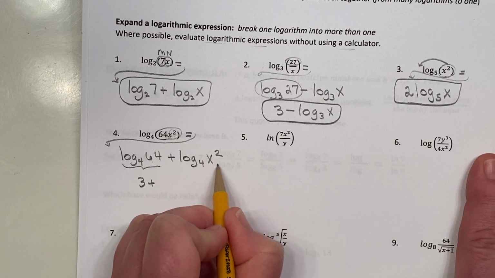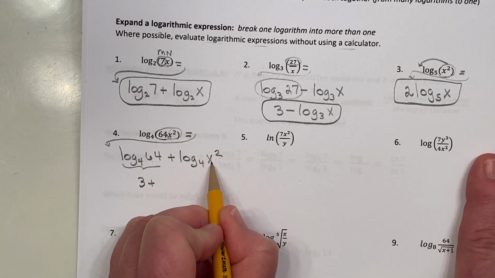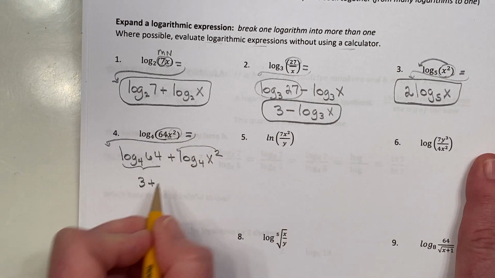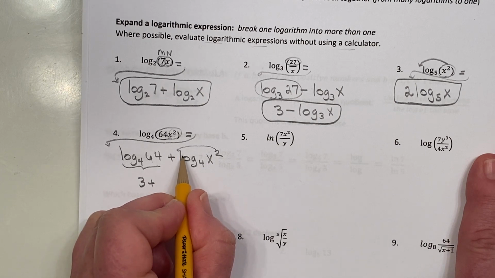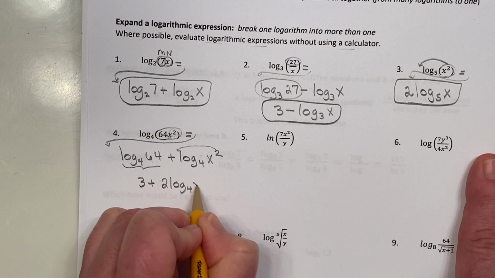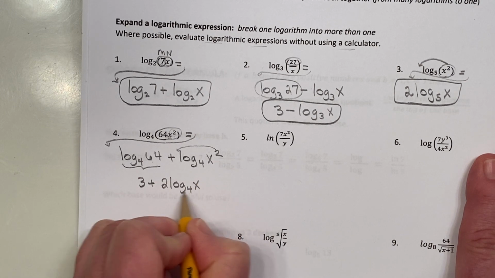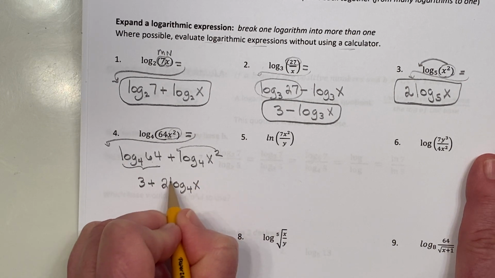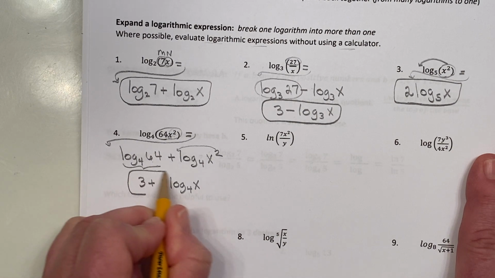Now over here I can apply yet another property. This is a power property where I'm going to move the 2 as a factor in front. So I've got the plus, I'm going to put the 2 in front, 2 times log base 4 of x. So twice this log factor. This won't simplify, so I'm finished.